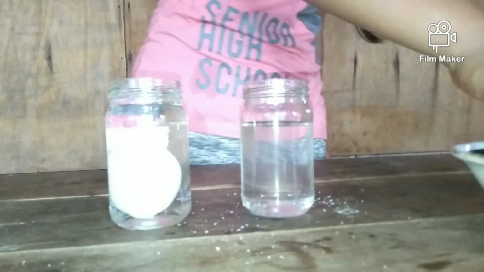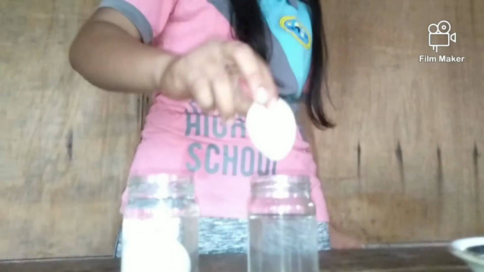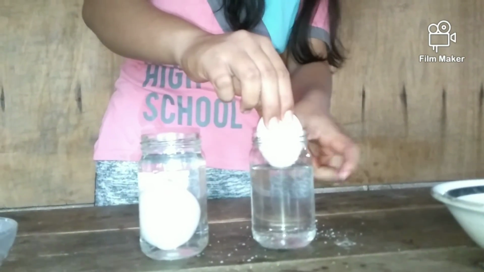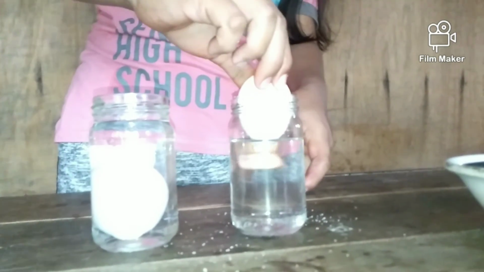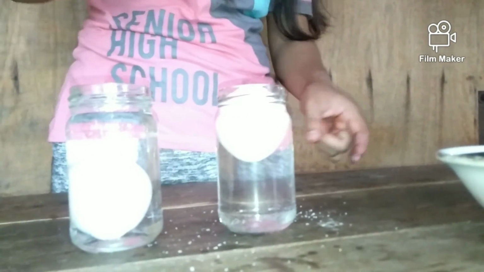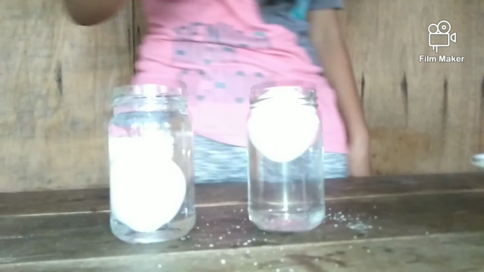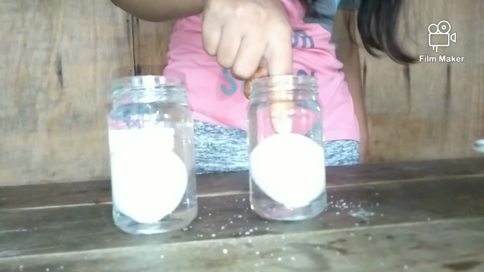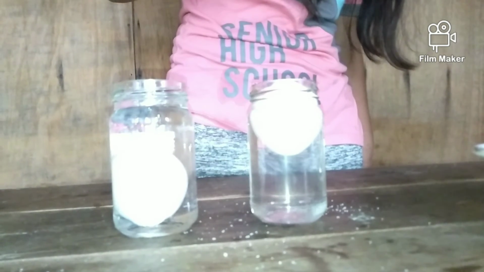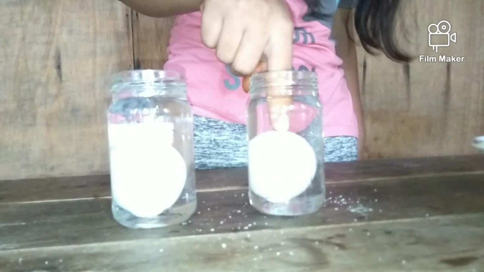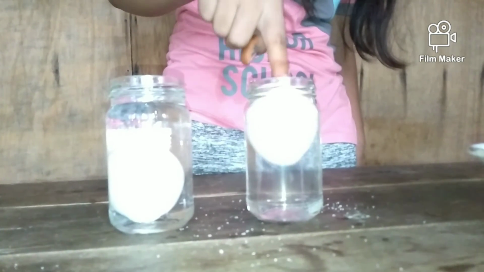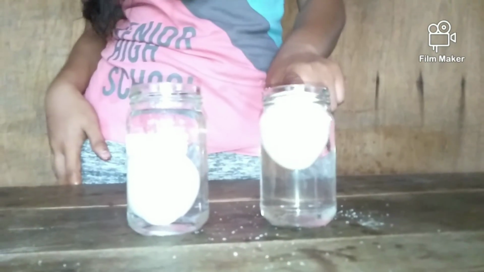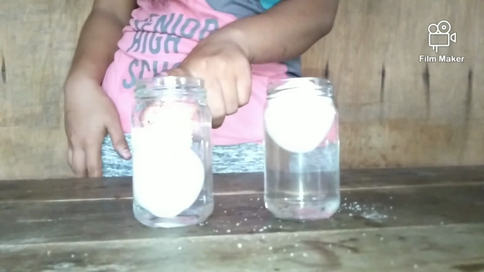Eventually. So this time, let's put the other egg into this glass of water, and let's see what happened. See? It floats. Let's try to push the egg down and let go. See? Again. See? Not only does it float, it is also different in the glass with salt compared to the plain one.